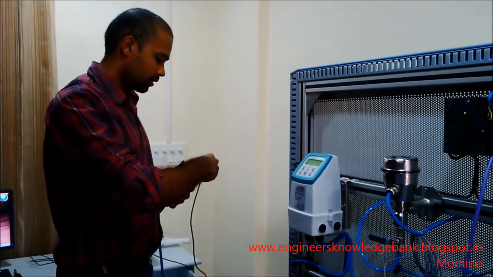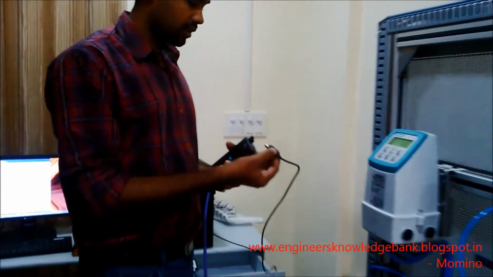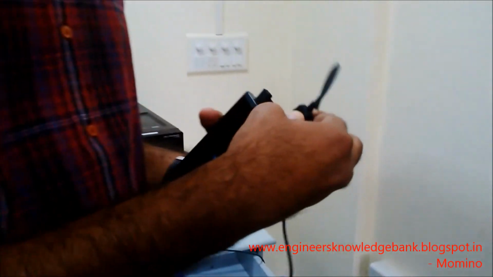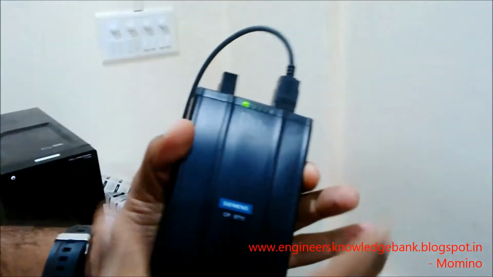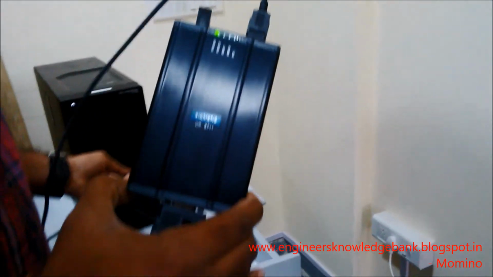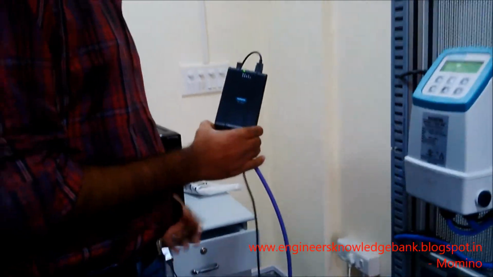Here we also get a USB interface which is connected to this modem itself, and this CP5711 acts as a modem which can be used for communication purposes. It is a normal USB, connected to the computer's USB port, and you can use it for communication.